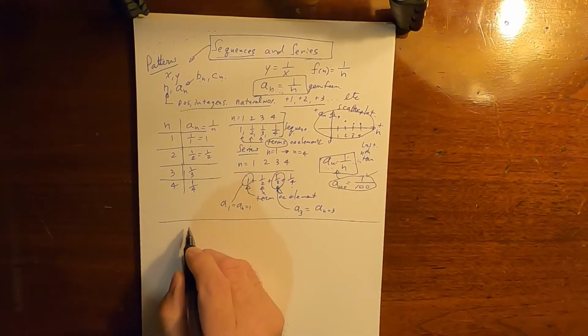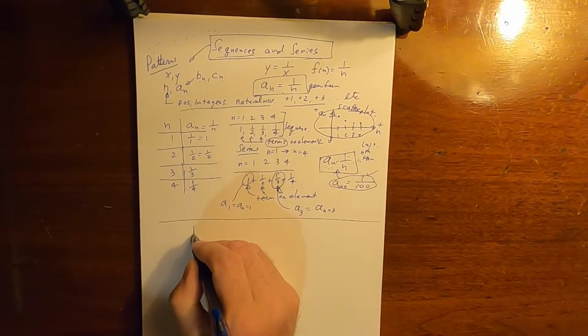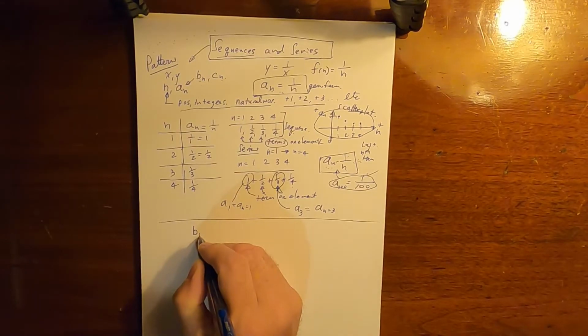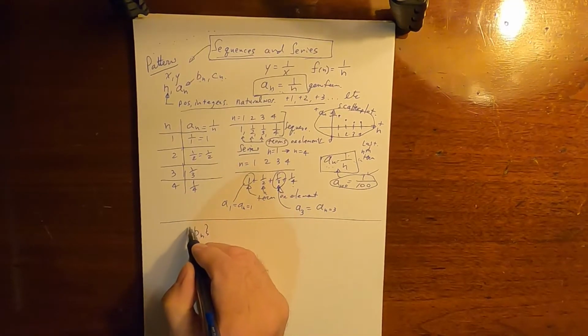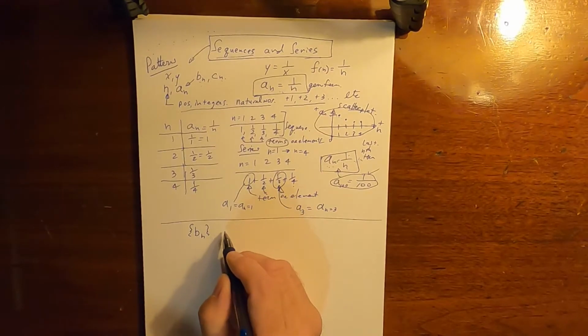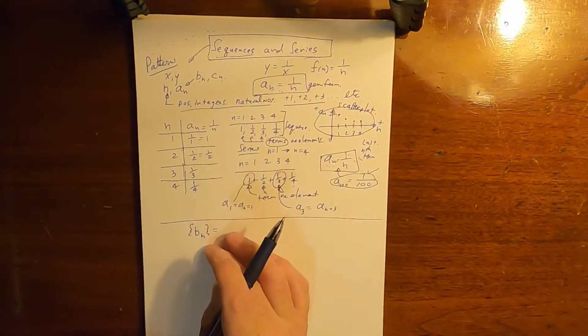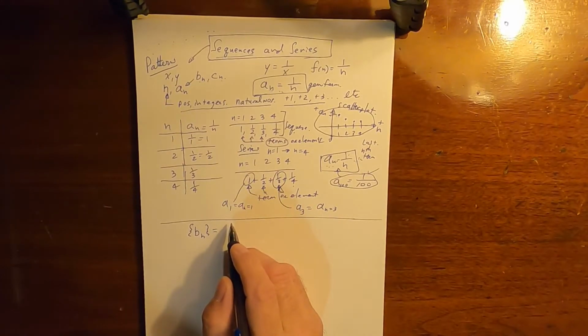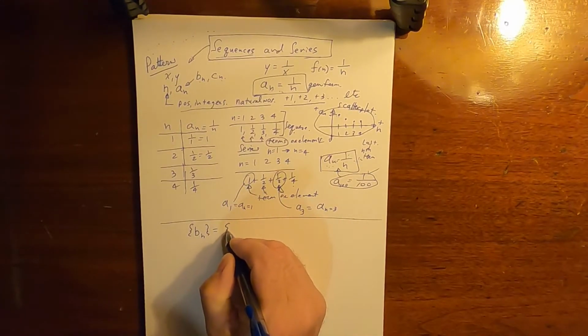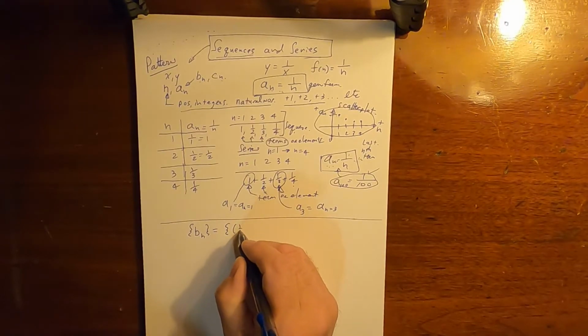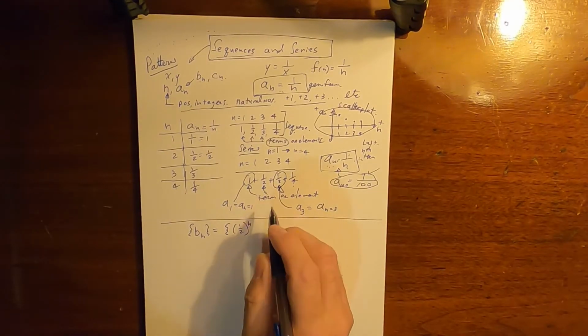Say I have this sequence here, b to the n. Sometimes they put these brackets around them. So this is a different sequence than this one. And I'm going to kick it out here so it looks like this. So it's 1/2 to the nth power.